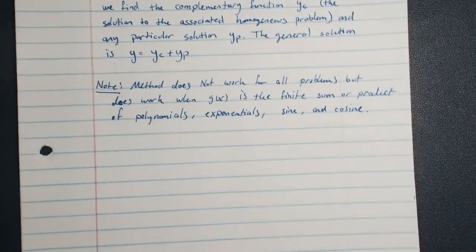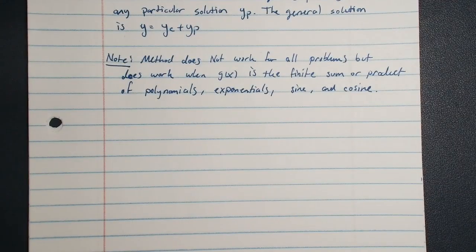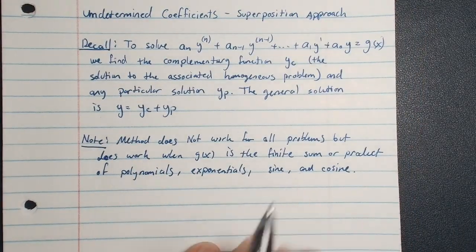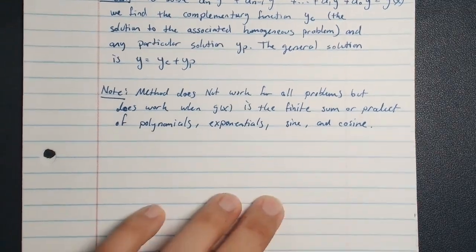Notice that does include a very large number of common functions. However, it does leave out things like logarithms, so it doesn't work for absolutely everything.